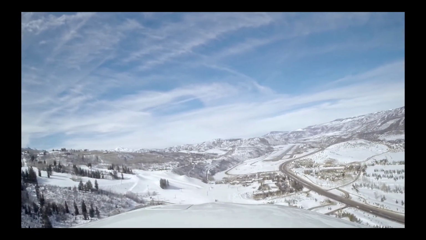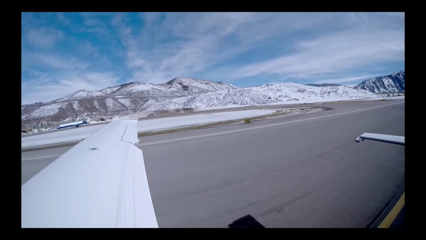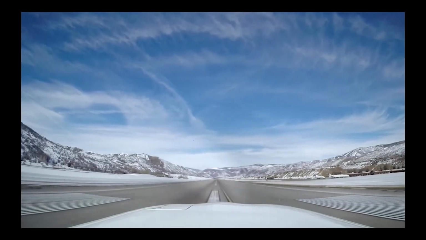The arrival's pretty textbook. Swain flies a smooth base to final, lines up, and makes a nice touchdown. On centerline like a pro.